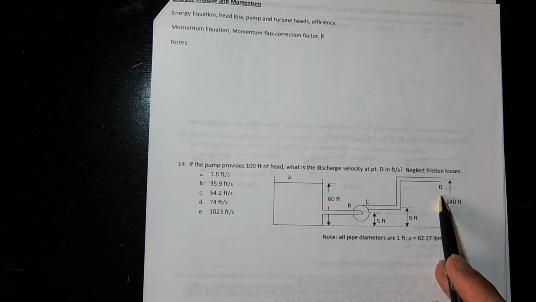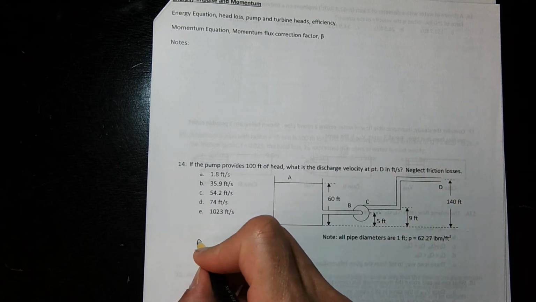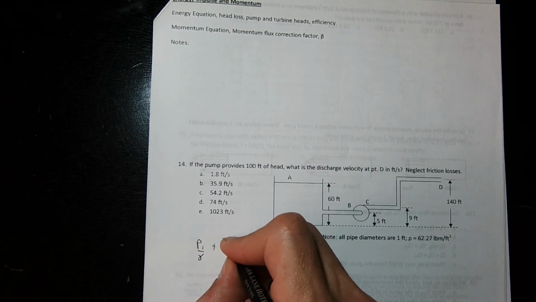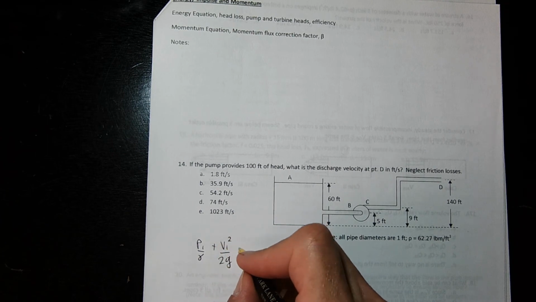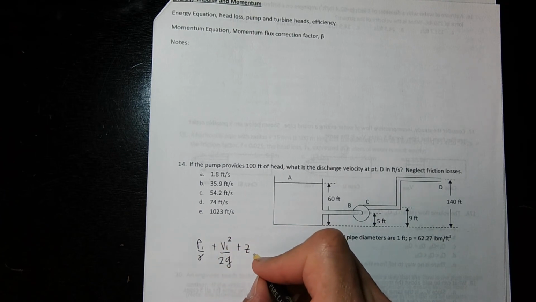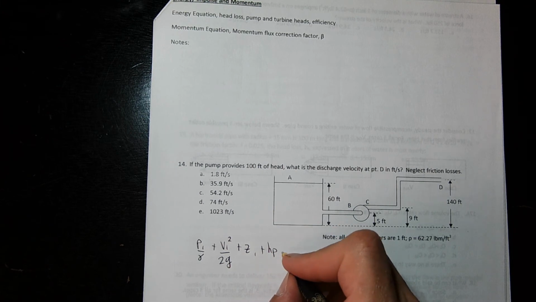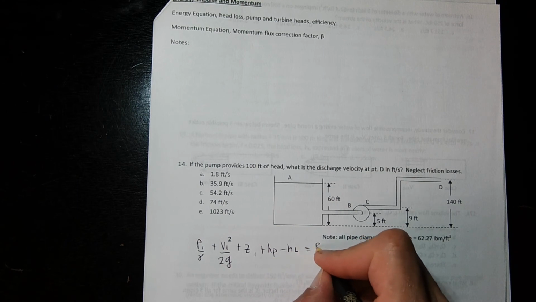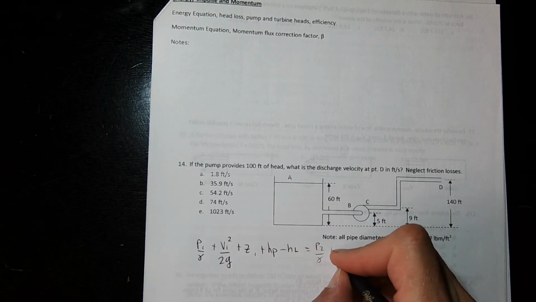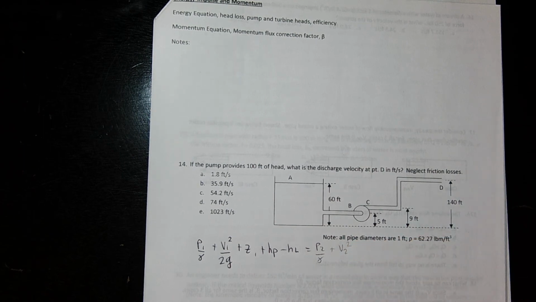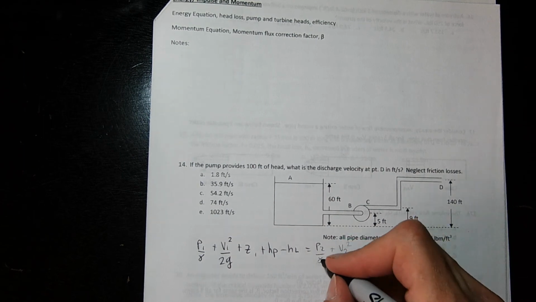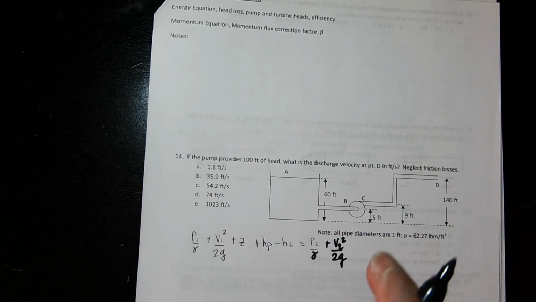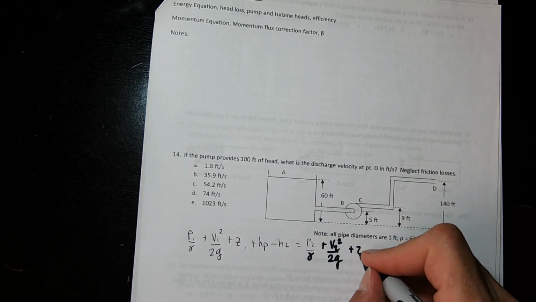So over here it's again the same thing. We have the Bernoulli equation: P1 over gamma plus V1 squared over 2G plus Z1 plus HP, this is the head, minus HL, head loss, equal to P2 over gamma plus V2 squared over 2G plus Z2.